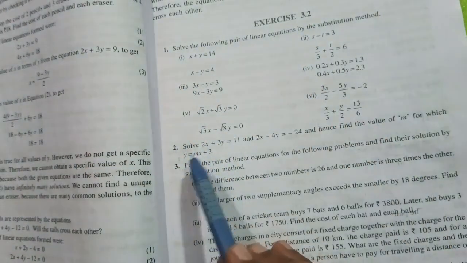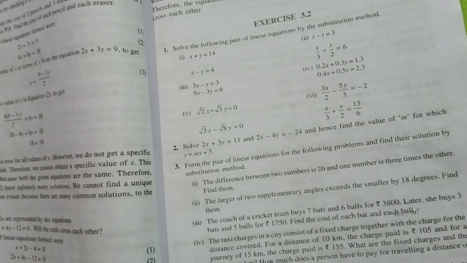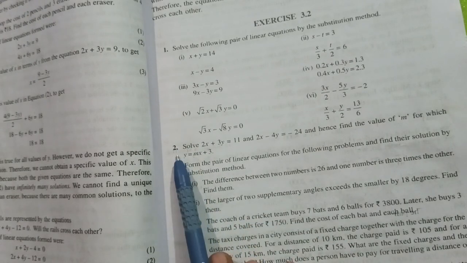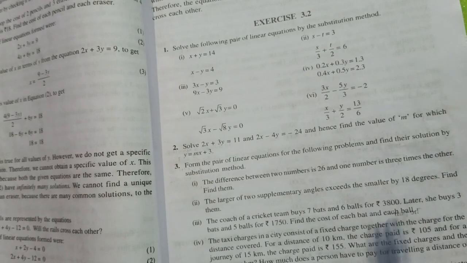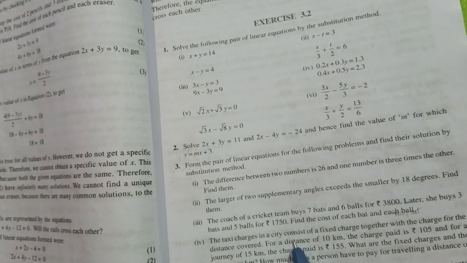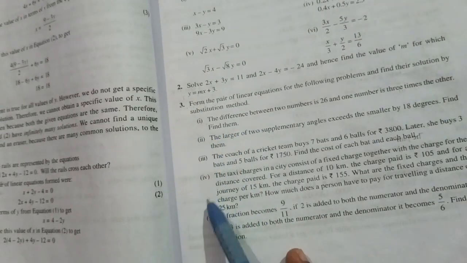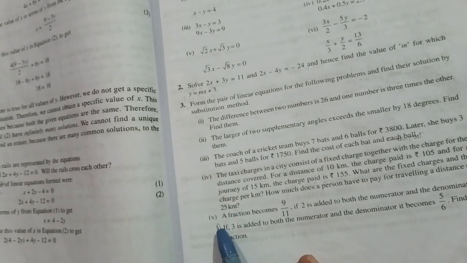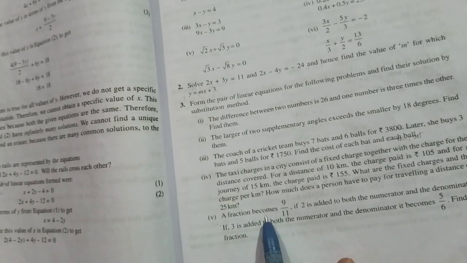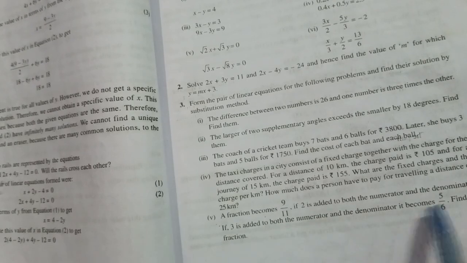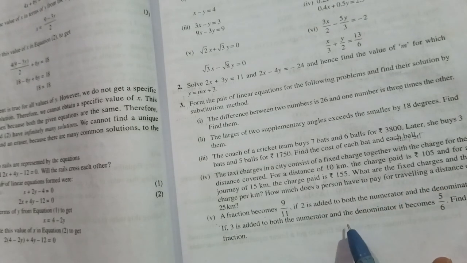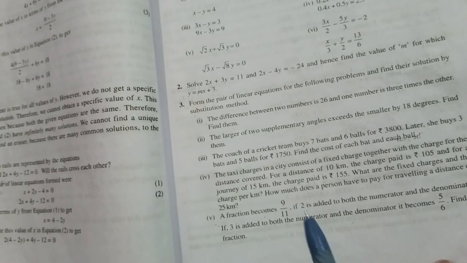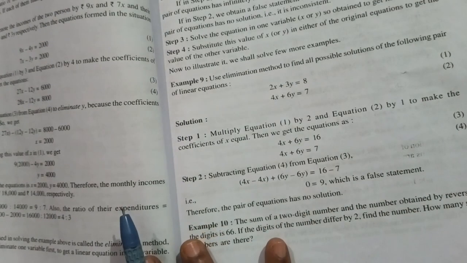And in exercise 3.2, the second problem is very important, the mostly expected question. And again we go to the taxi charges, third main, fourth problem, and third main, fifth question, fraction. In this fraction problem, we can't expect the same question, but a problem of this type of concept we can get, or the same problem also we can expect.